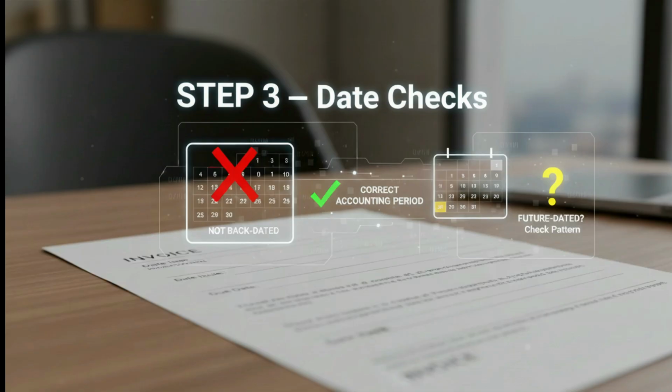Step 3. Date checks. When reviewing the invoice date, make sure it is not backdated, as this can misdate revenue and create compliance issues. Confirm that the date falls within the correct accounting period to ensure accurate reporting. If the invoice is future dated, check that this aligns with the supplier's usual billing pattern and is supported by the contract or agreement in place. Any irregularities in dating should be flagged and investigated before the invoice is processed.